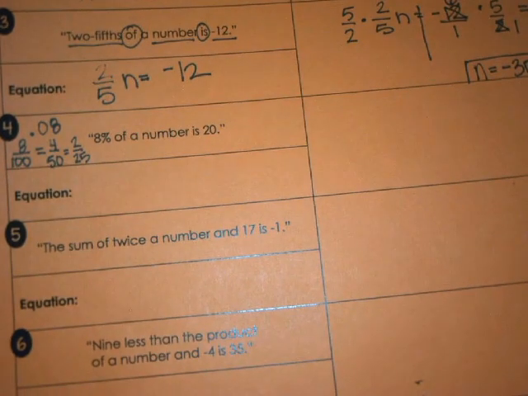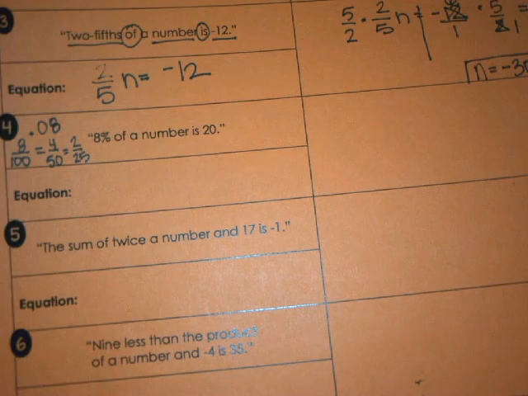All right. With your partner, write that equation. Don't solve it yet. Like I said, I don't care what you use. Okay.